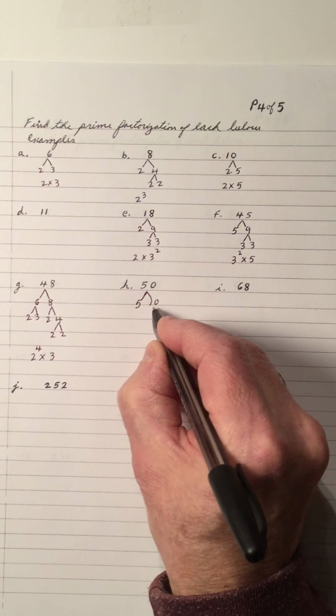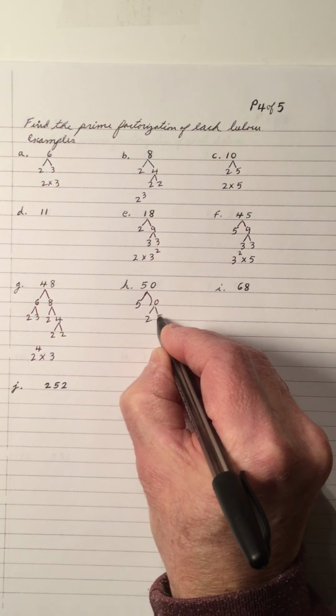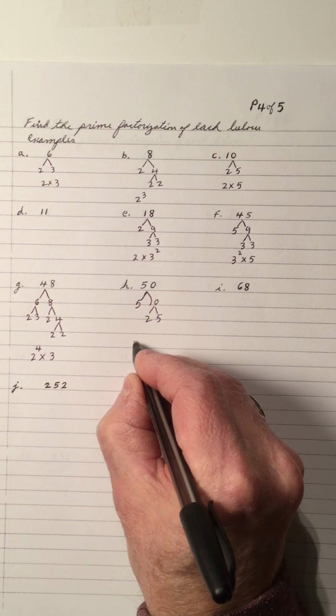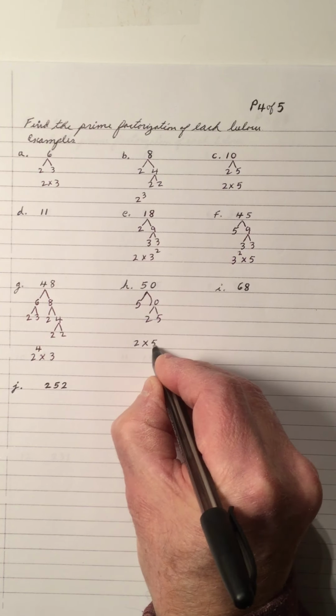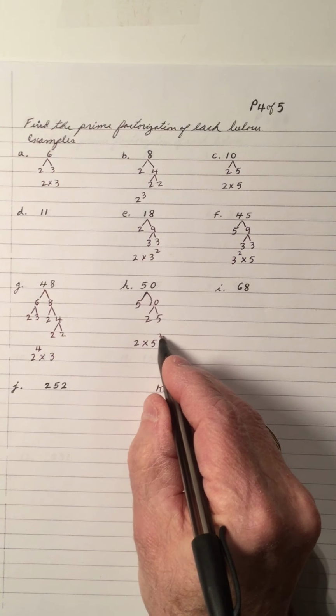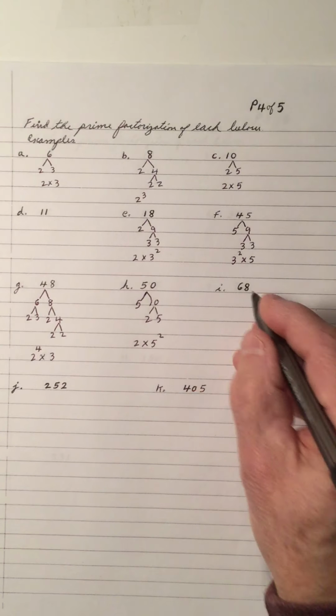But 50 is 5 and a 10. When you multiply, 5 is prime, 10 is 2 times 5. And they're all primes, so we have a 2 times a 5 as the factors. 1, 2 5's: 25 is 5 squared, times 2. So there's the prime factorization.